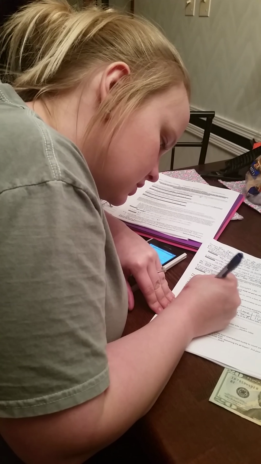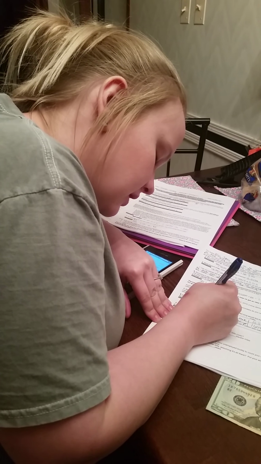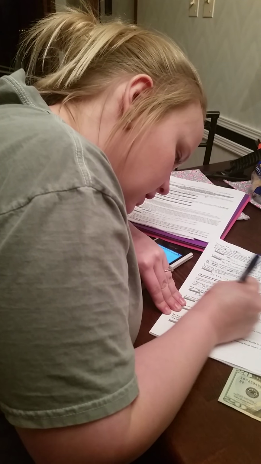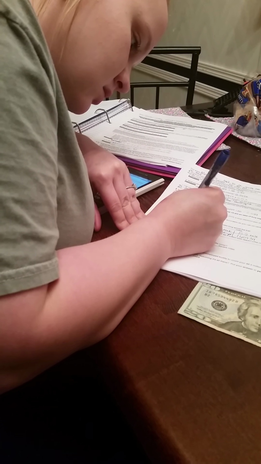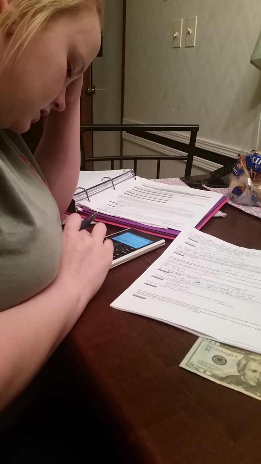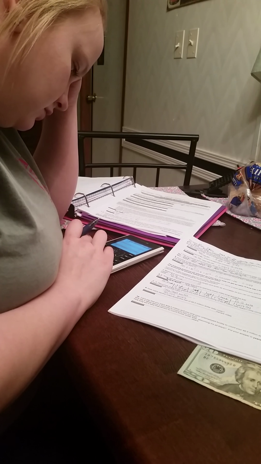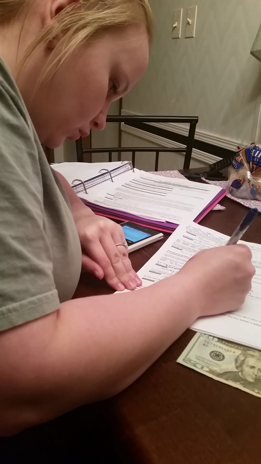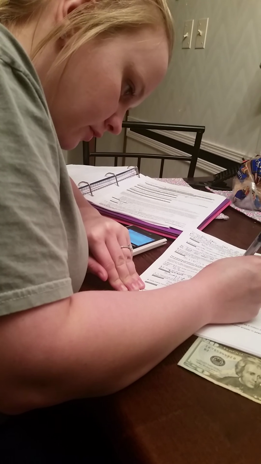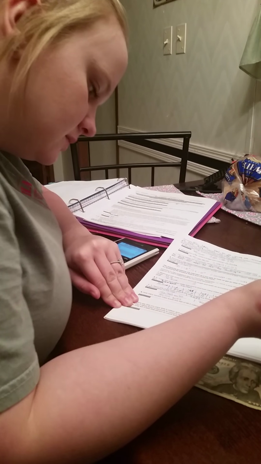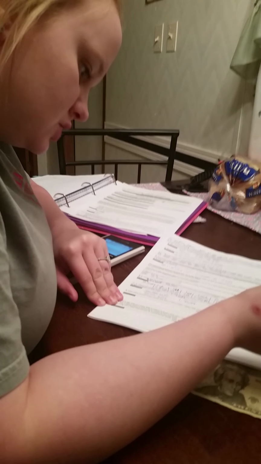So I'm going to take 46,560 miles divided by 25,000 miles, and I'm going to see 46,560 divided by 25,000. That would be 1.8624 times.